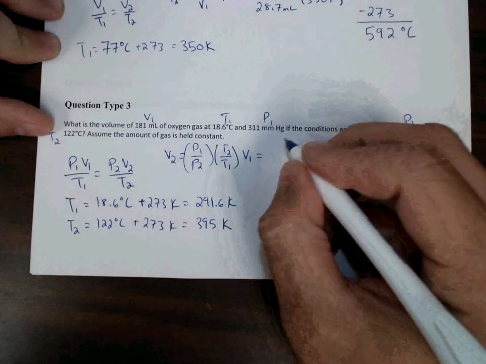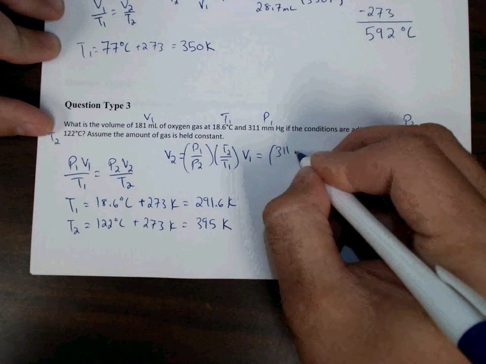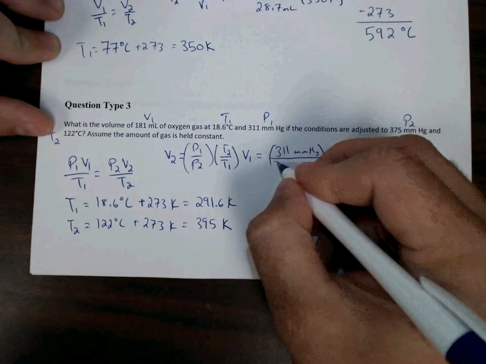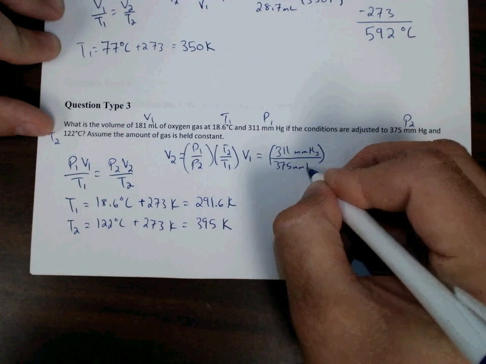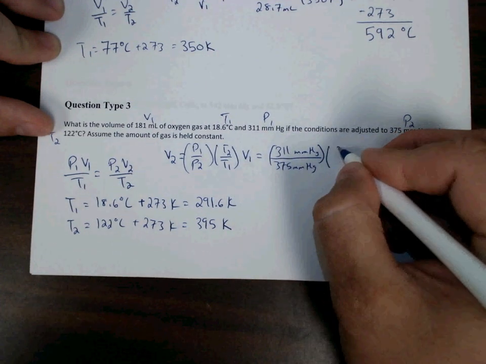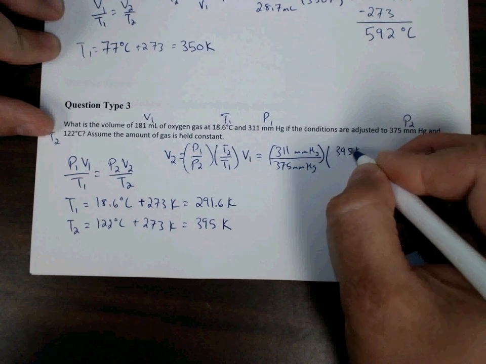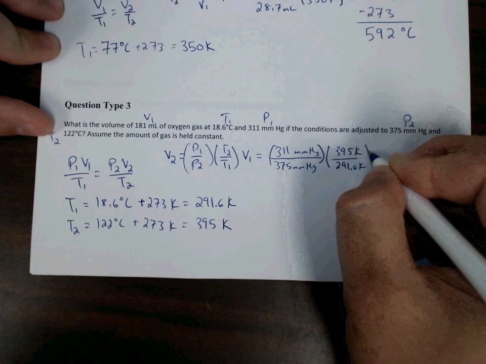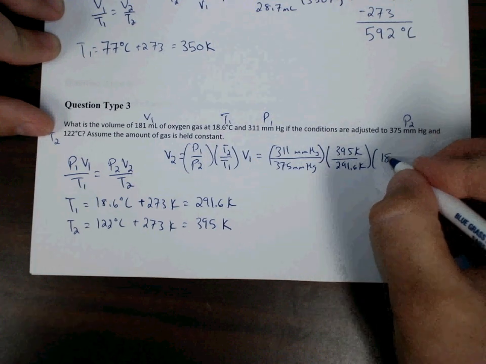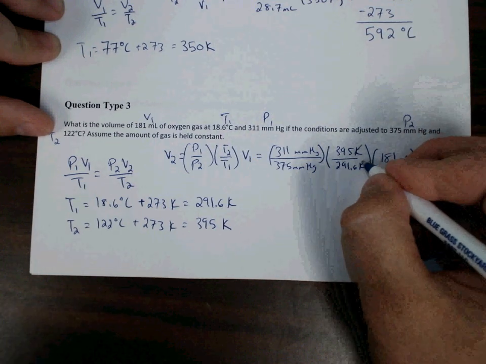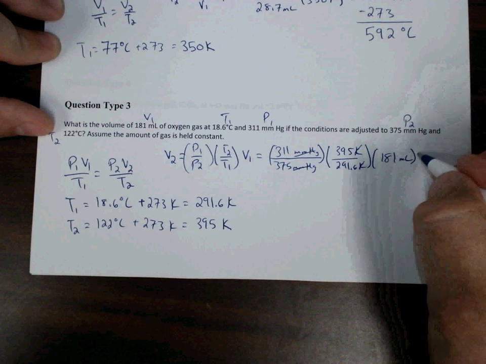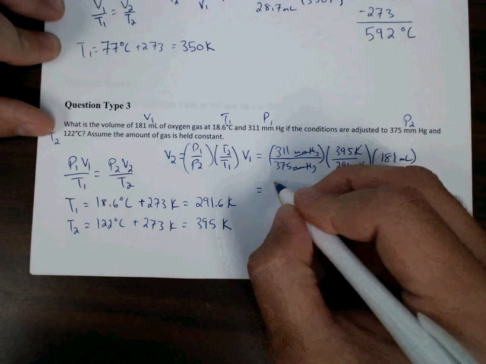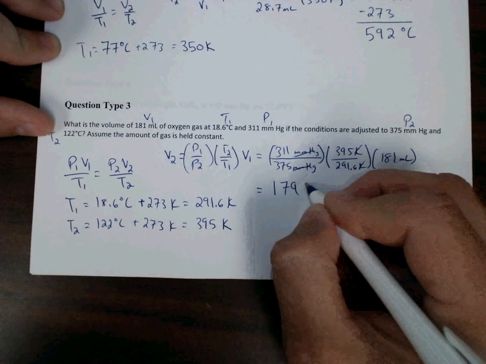Now all we gotta do is plug and chug: 311 millimeters of mercury divided by 375 millimeters of mercury times 395 Kelvin over 291.6 Kelvin times 181 milliliters. Kelvins cancel out, millimeters of mercury cancels out, our volume will be in milliliters, and it turns out to be 179.